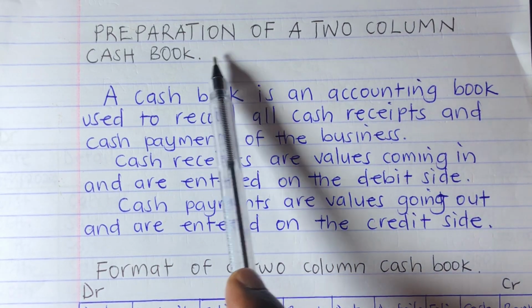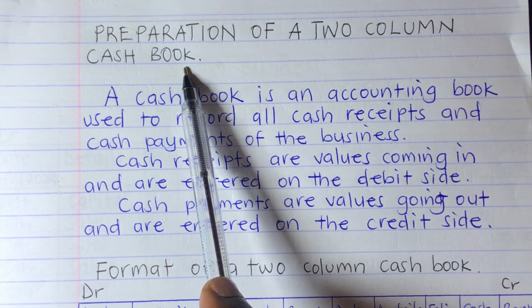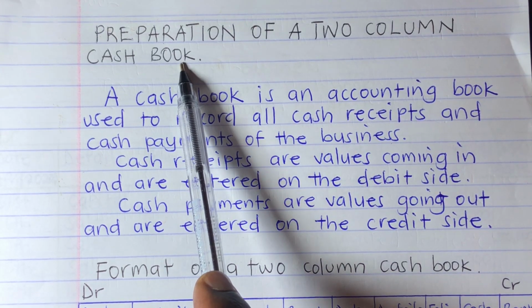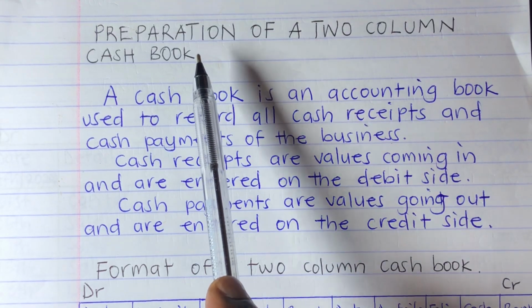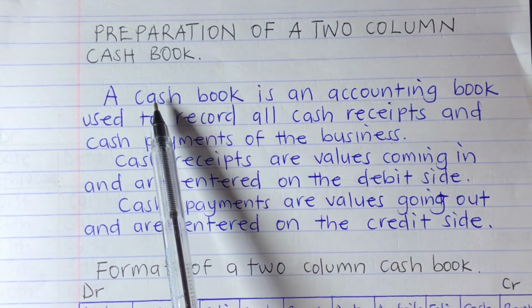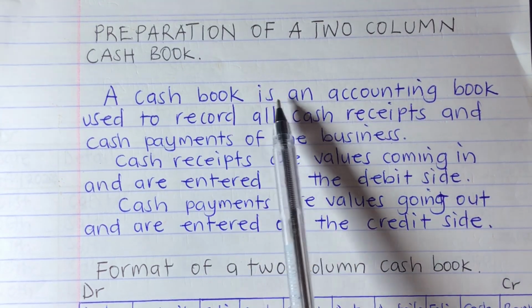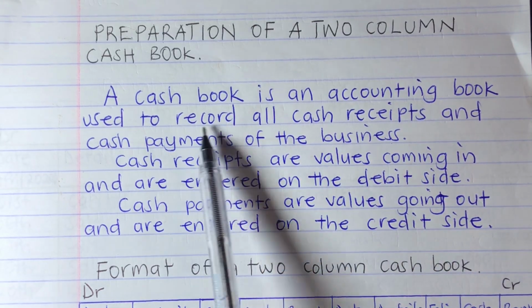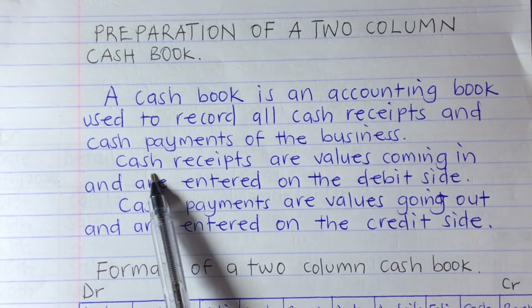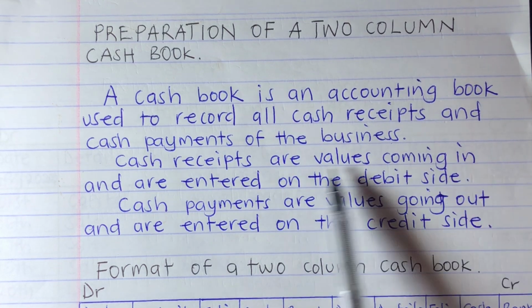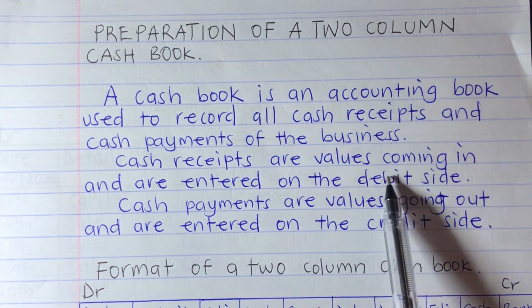Now, a two-column cash book is one of the subsidiary books, and it works in the single entry system. A transaction is posted once. A cash book or a two-column cash book is an accounting book used to record all cash receipts and cash payments for the business. Cash receipts are values incoming and are entered in the debit side.